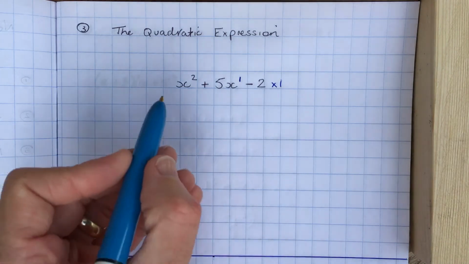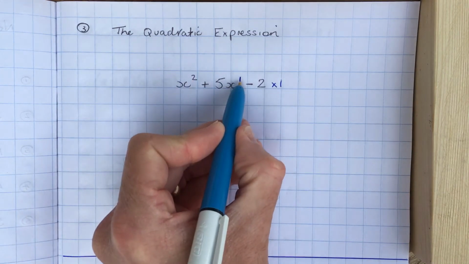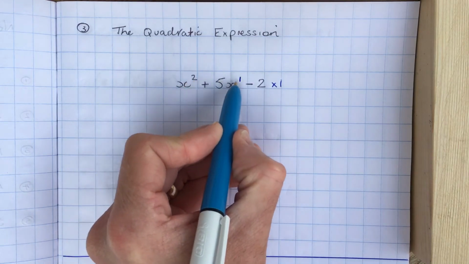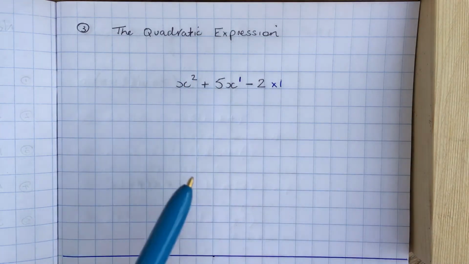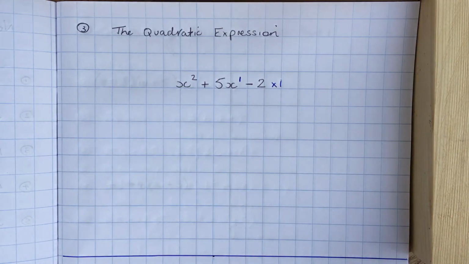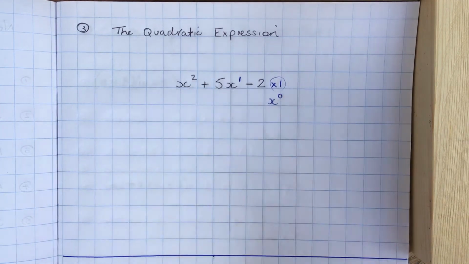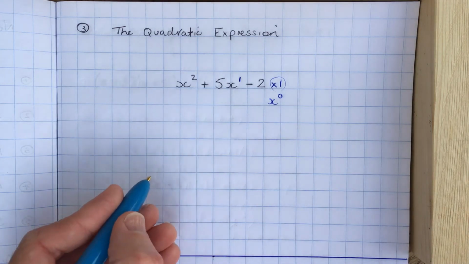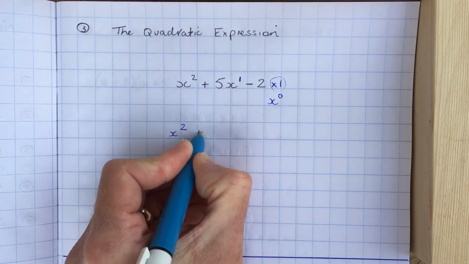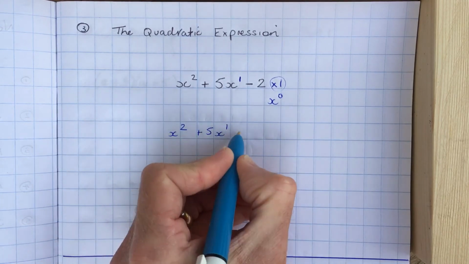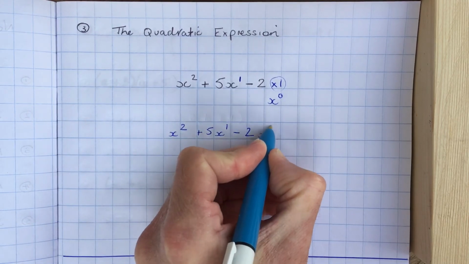Now, here we've got x squared, x to the power of 1, and there appears to be a descending order to the index. So it would be very nice if this was x to the power of 0. Well, that's exactly what we've got, because elsewhere in maths we know that anything to the power of nothing is 1. So what we've actually got here is x to the power of 0. Anything to the power of 0 is 1, remember, so x to the power of 0 is 1. So what we've actually got are three terms, x squared plus 5x to the power of 1, take away 2x to the power of 0.